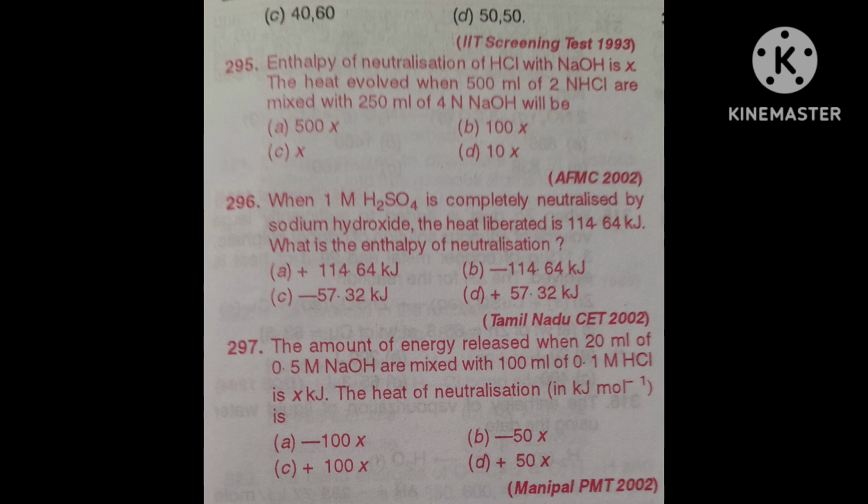Its correct answer is minus 100x. How? Now I am telling you, listen carefully. You have to understand the question. According to the question, 20 ml of 0.5 M NaOH is mixed with 100 ml of 0.1 M HCl. Correct?